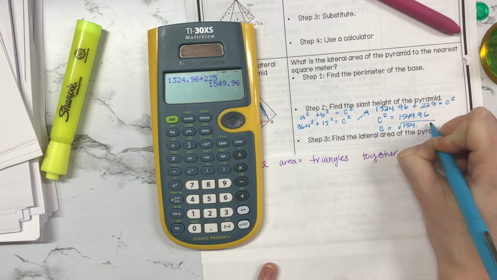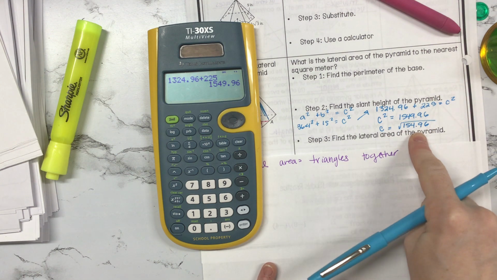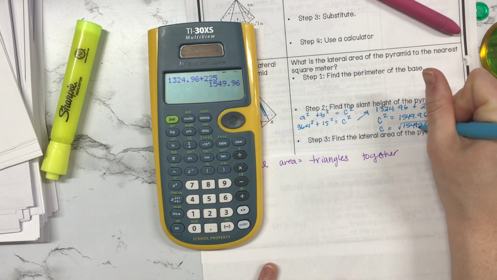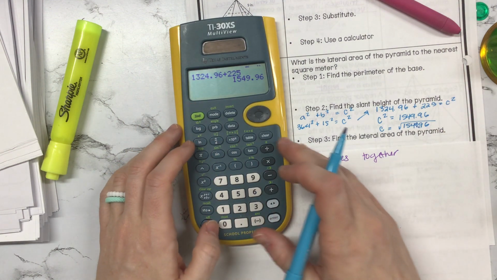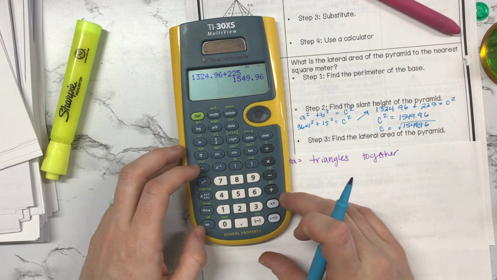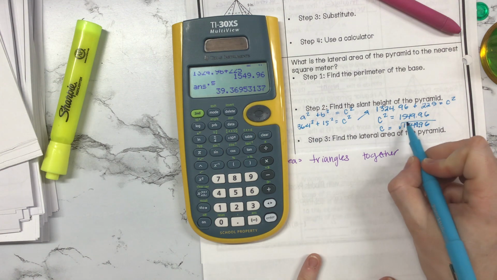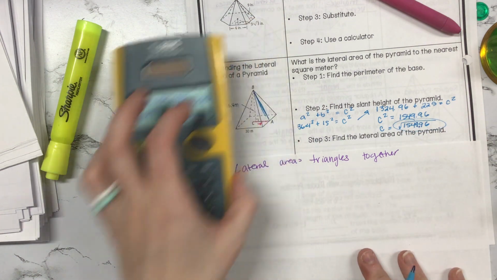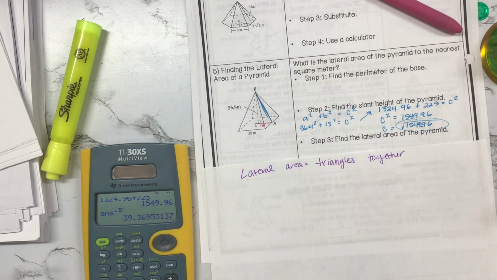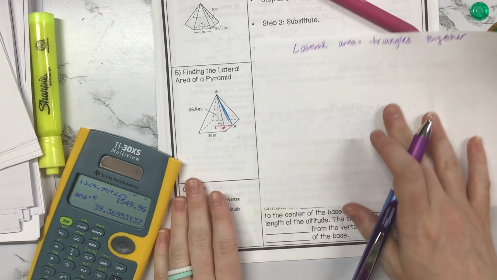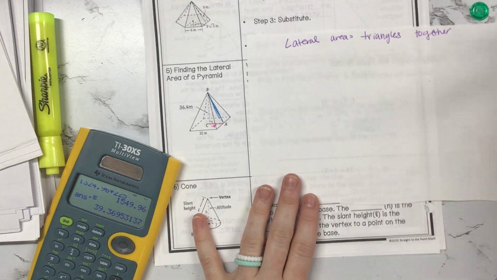And so something that's nice is we can just leave it as the square root of this. I could find the square root, but that has a lot of decimals. I don't really want to deal with that. So I can just leave it like that for now. So that's the slant height. I'm going to walk you through how to do it without using the formula.